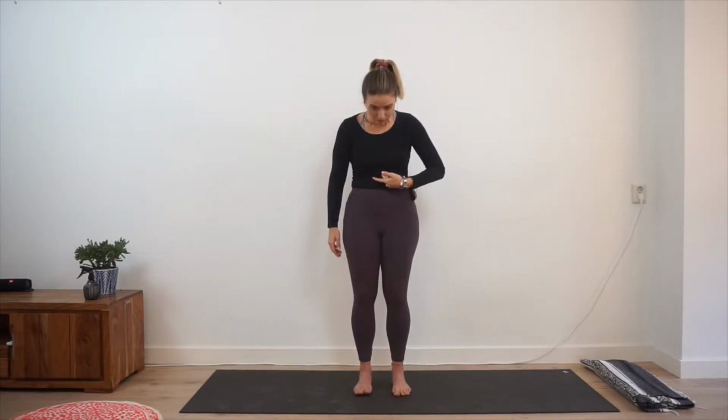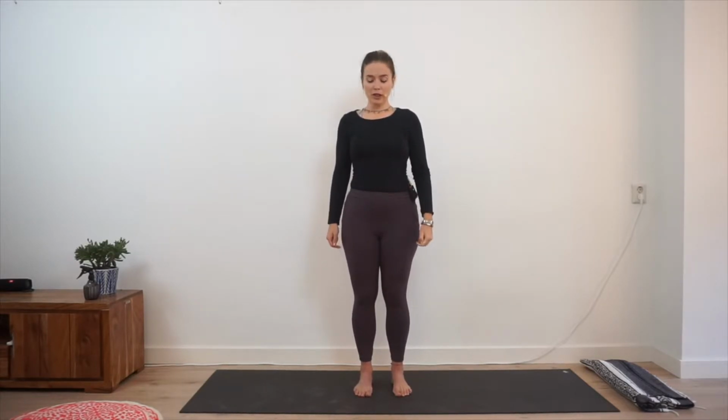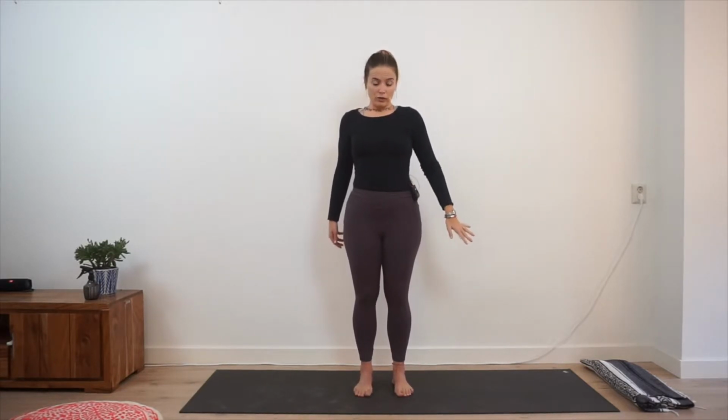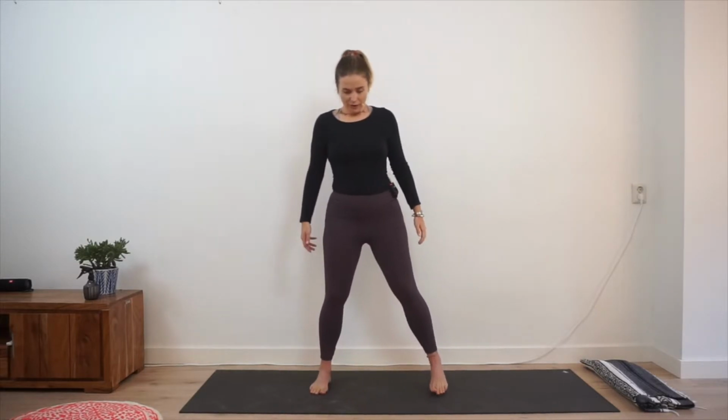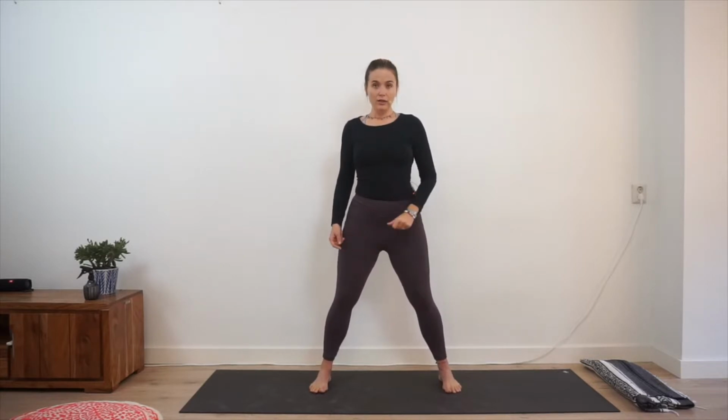We've done the forward flexion. We've done the side flexion. Last little movement that we're going to do is rotation. So from here, take your feet a little bit wider, quite a lot wider than hip width distance. Okay. And you're going to take your right hand in front of your body, left hand behind your back.